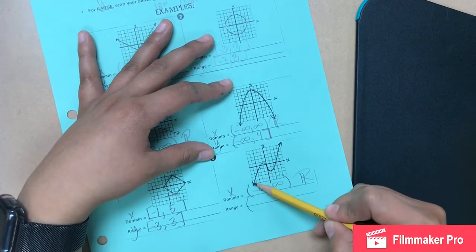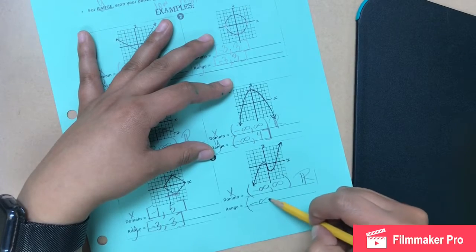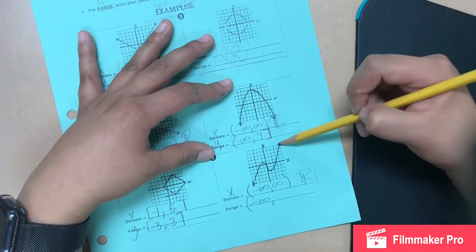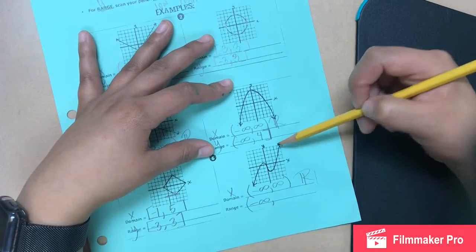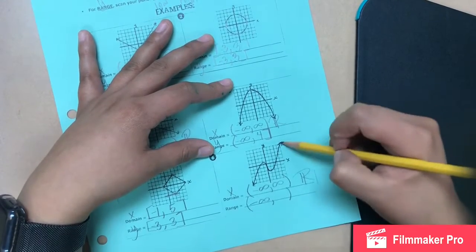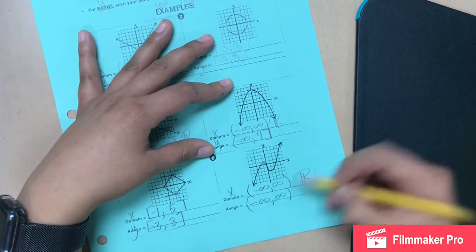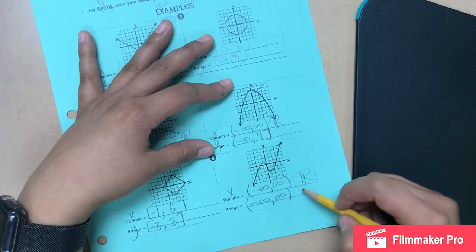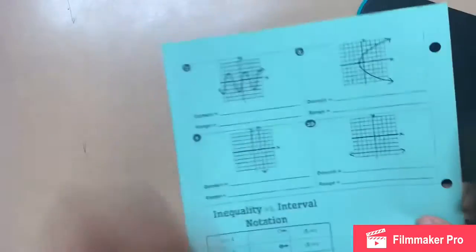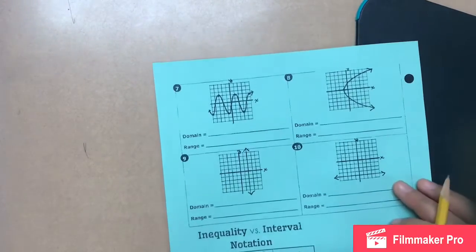It will go forever and ever down, so it's negative infinity. If I put my pencil on the highest point, this is an arrowhead, so it's parentheses, and it's forever and ever up, so positive. And since it's negative to positive infinity, this is all reals also. Okay, number 7, so just a few more practice problems.